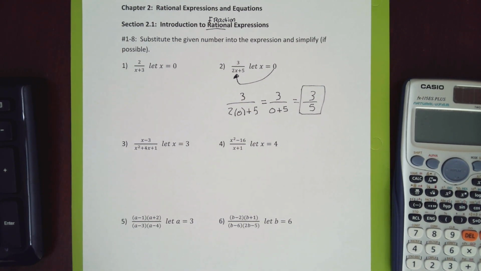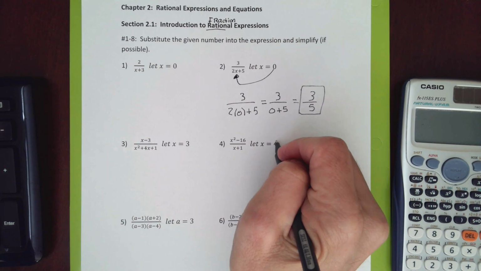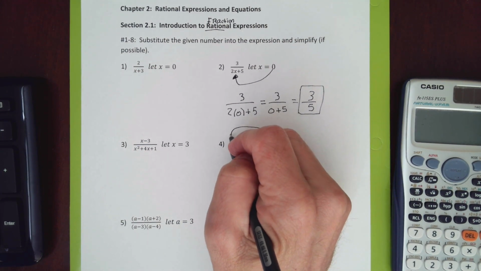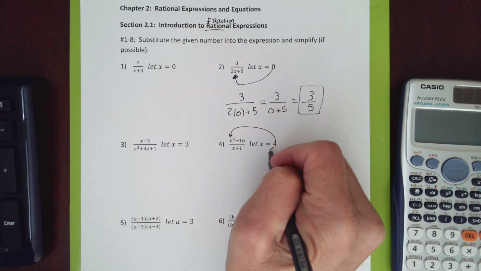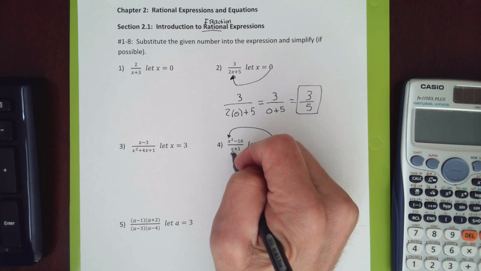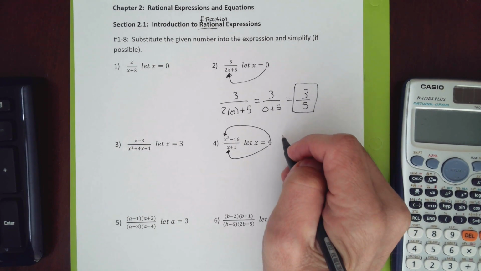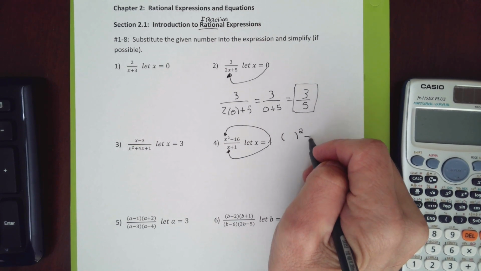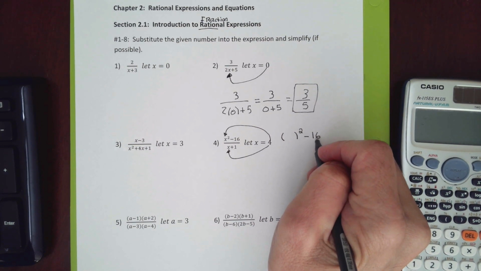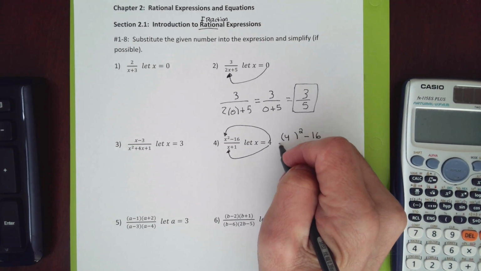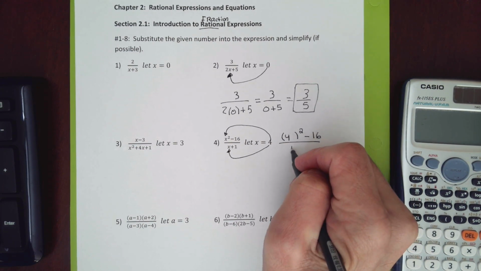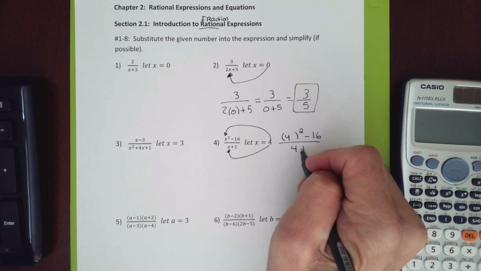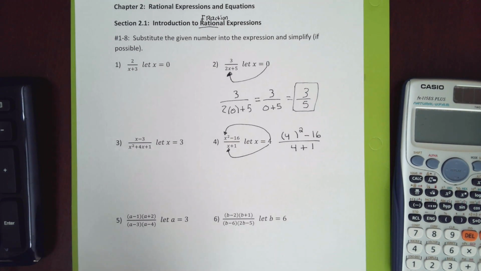Problem 4 wants me to take each of the x's that are provided in the problem and change them to 4. And in the numerator, when I do that, because the x has an exponent, it's safe to put the 4 in parentheses, but it's not necessary. I'm going to treat the fraction bar kind of like parentheses.